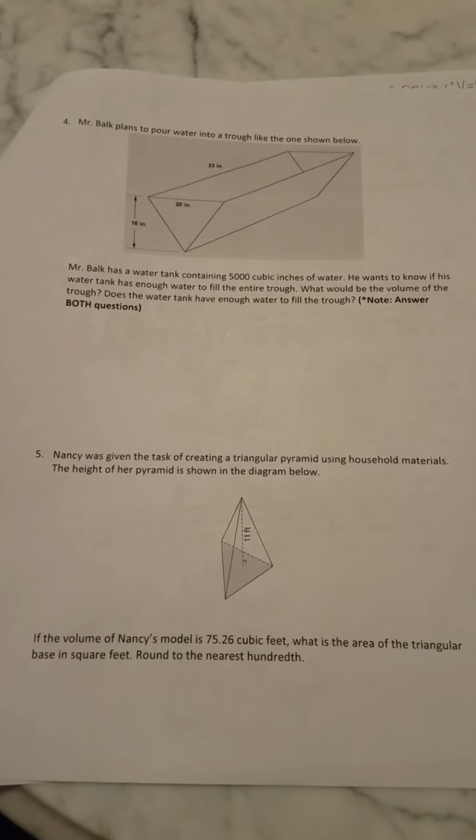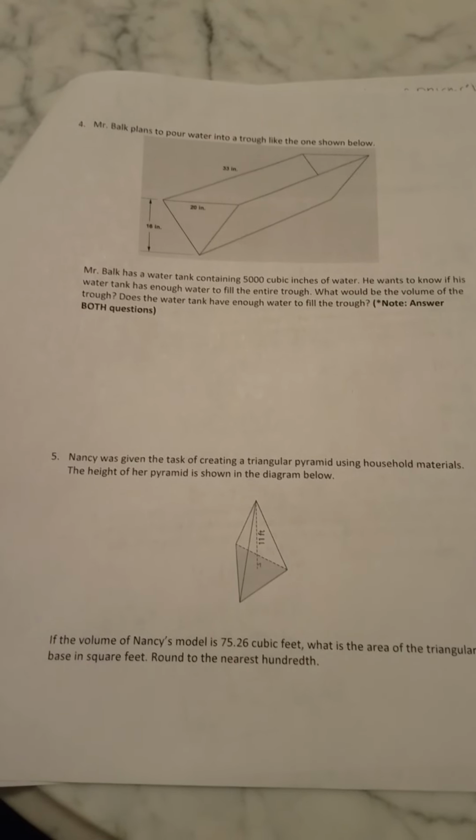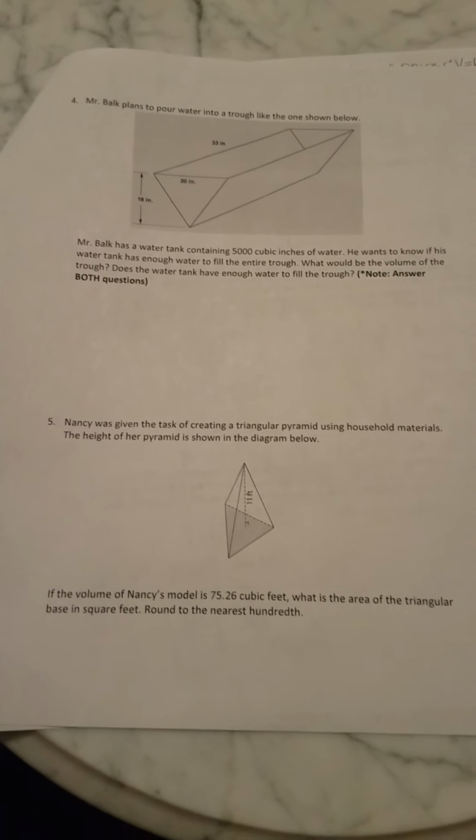Okay, so number 4 says that Mr. Bach plans to pour water into a trough like the one shown below. Mr. Bach has a water tank containing 5,000 cubic inches of water. He wants to know if his water tank has enough water to fill the entire trough. What would be the volume of the trough?